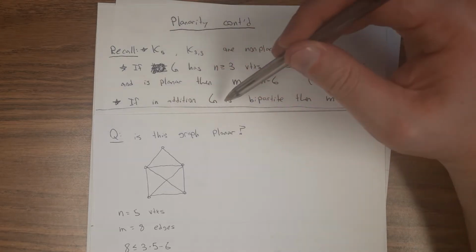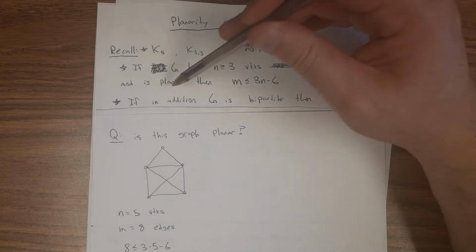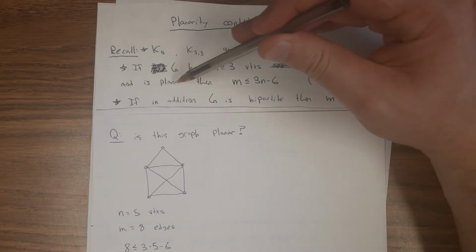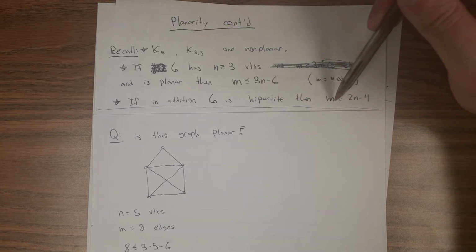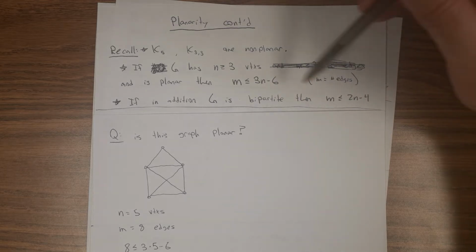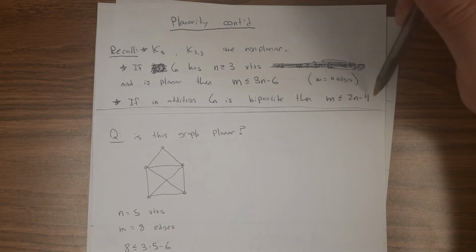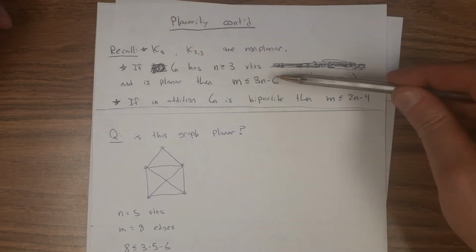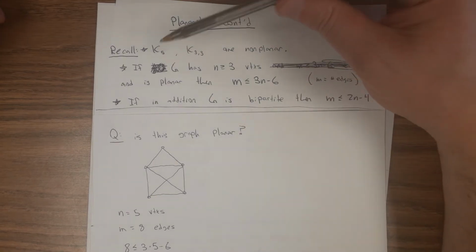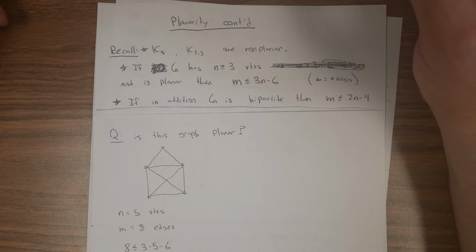If in addition, meaning in addition to the above, G has at least 3 vertices and it's planar and it's bipartite, in that case, then m is even smaller than this. In particular, it's less than or equal to 2n minus 4. And actually, these two things are how we showed that K5 and K3,3 are non-planar.